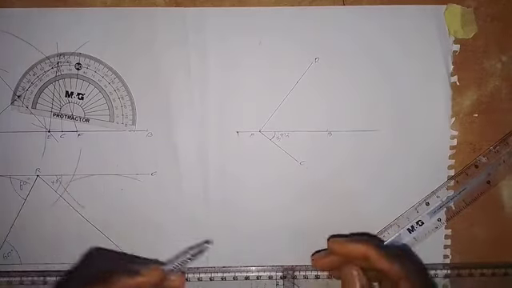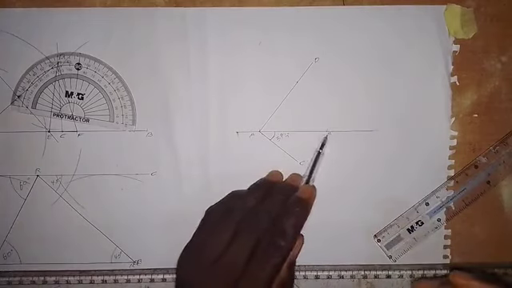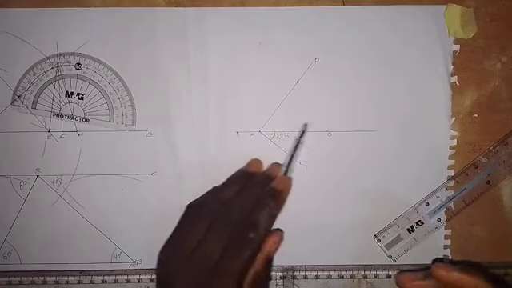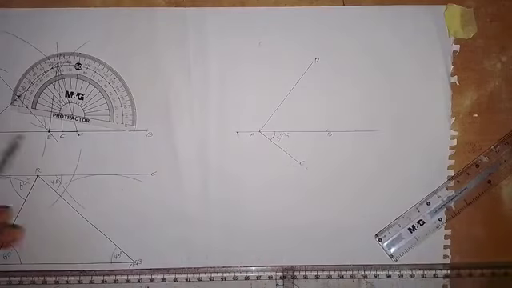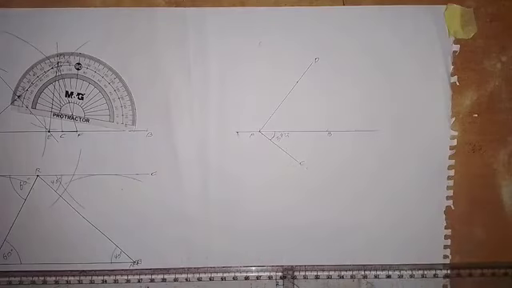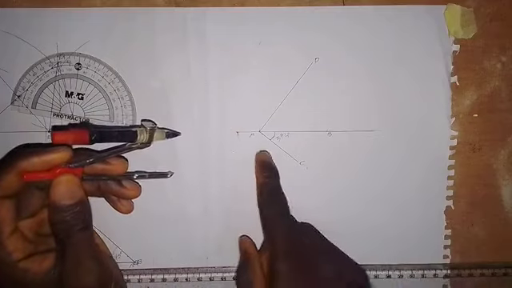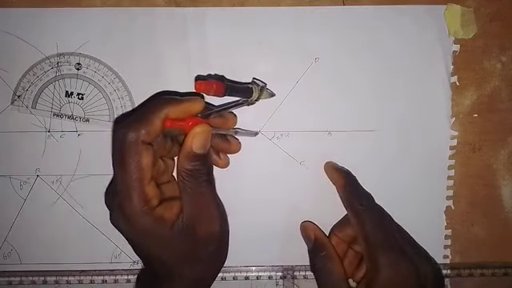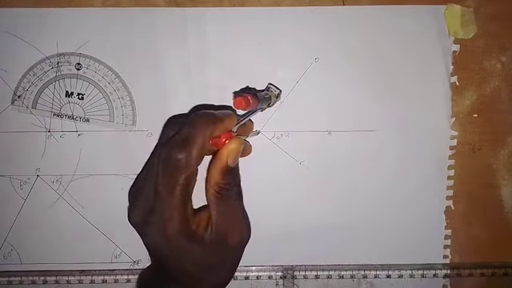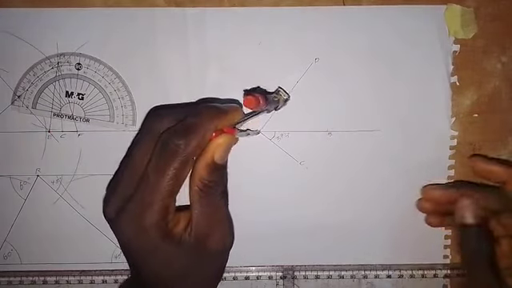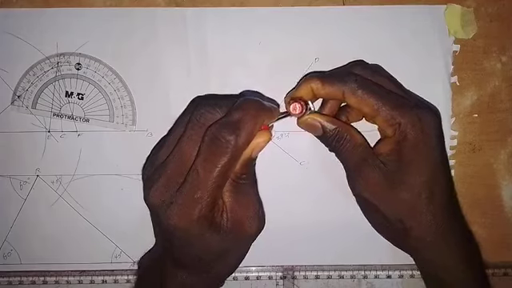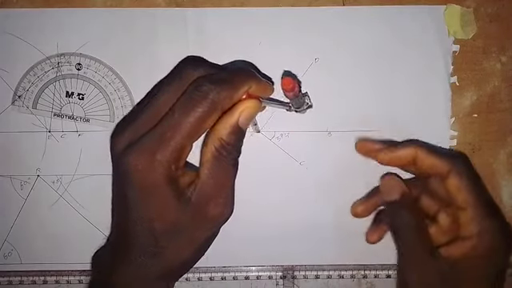So the next thing that we are going to do is bisect line AB, which is the base of the triangle. That is 55 millimeters that we are given, and we have made use of it. But we are bisecting line AB. So put the pinpoint here at point A and extend it to more than half of line AB.